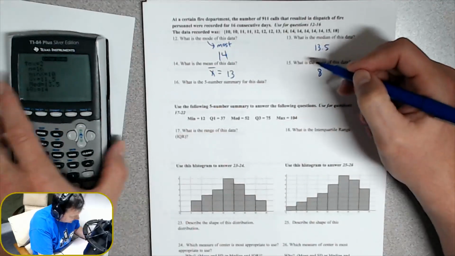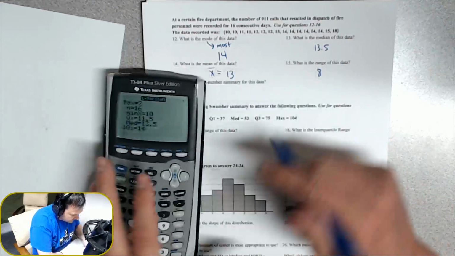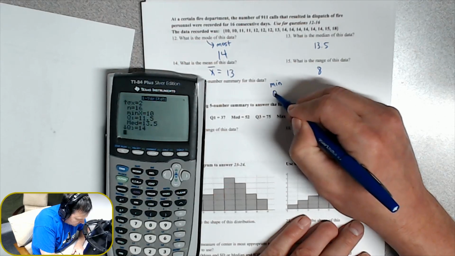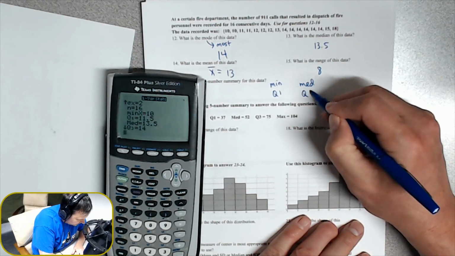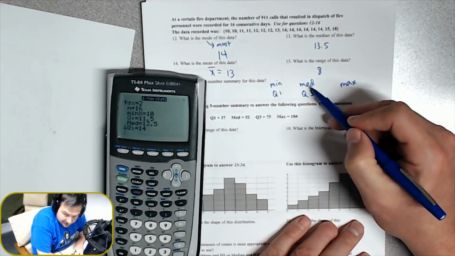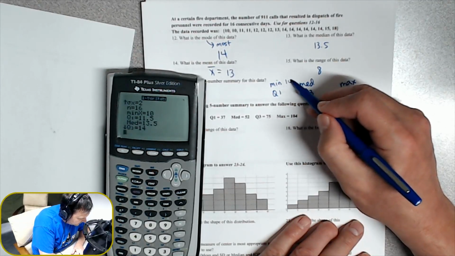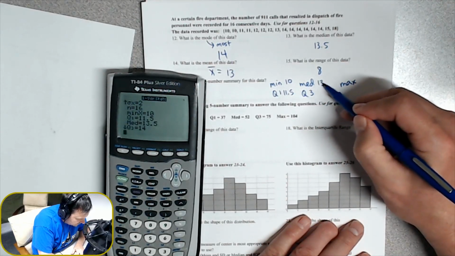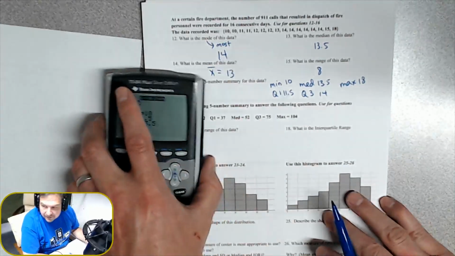And while we're at it, let's make sure we understand what each one of these are. Remember the 5-number summary right here. The 5-number summary is min, Q1, median, Q3, and max. Remember, median is really Q2. So we got 10, 11.5, 13.5, 14, and 18 is the max.